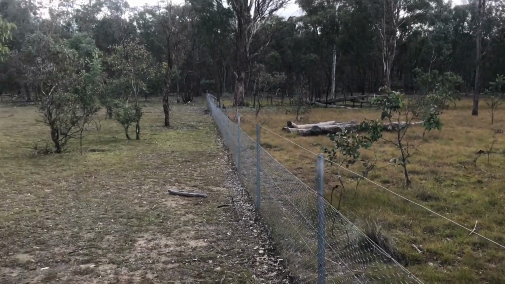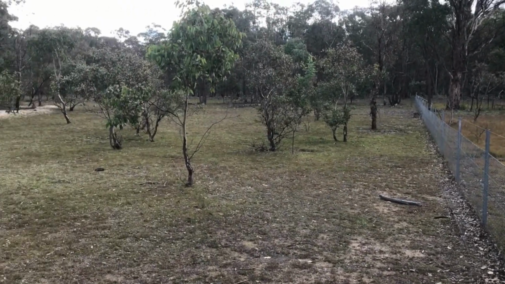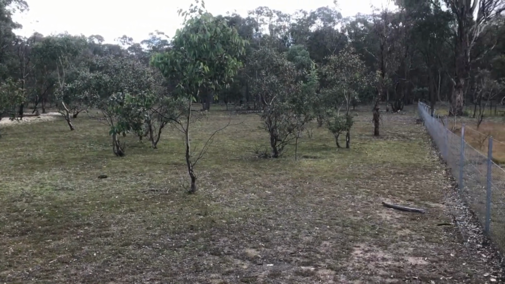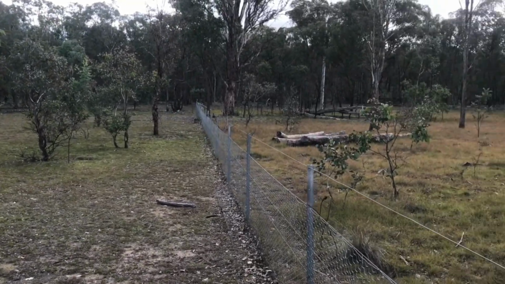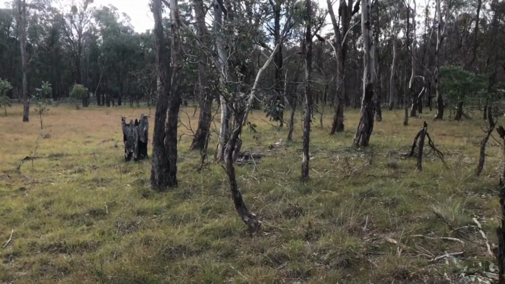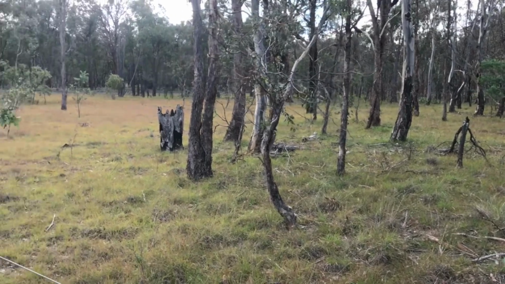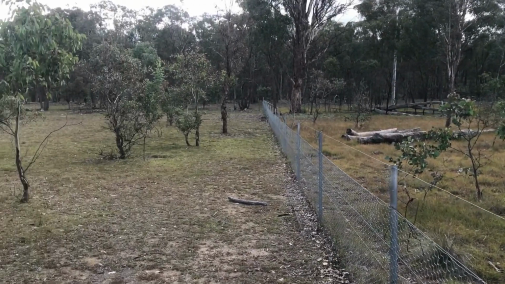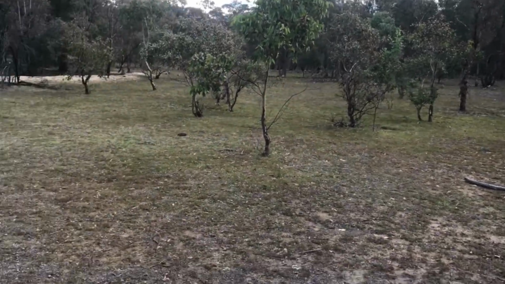So we can see the impact that eastern grey kangaroos and other grazers have when they're in too high of an abundance on this side of the fence, and when they're restricted, just how well that ground cover seems to spring back. So let's jump in there and we'll see what we can find.